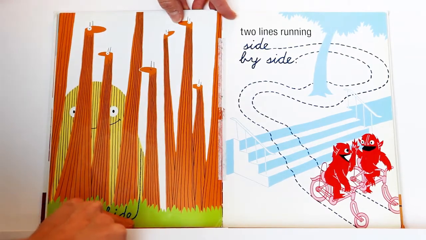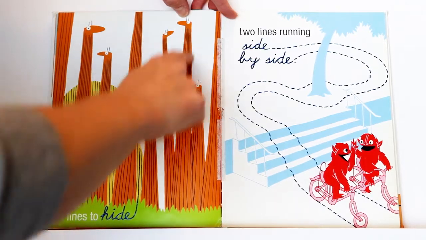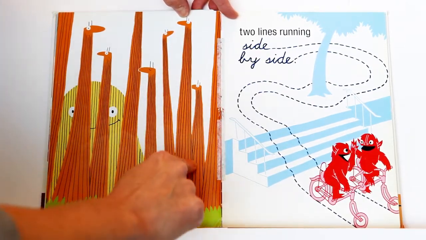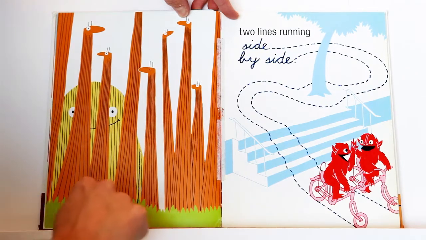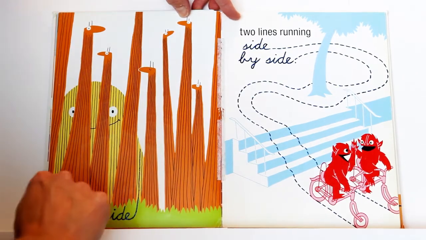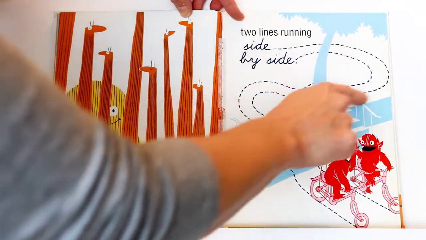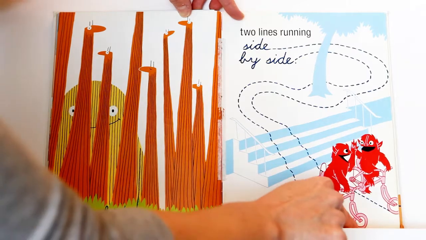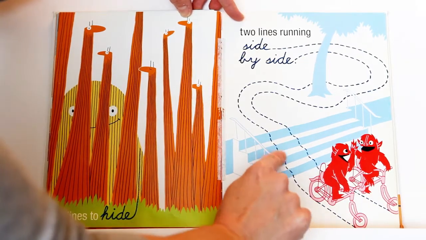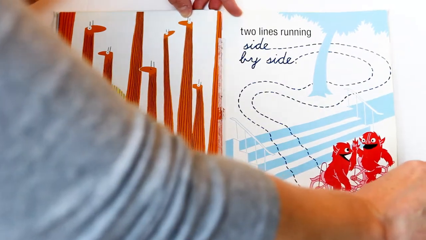Lines to hide. Oh, these guys kind of look like giraffes. Maybe their bodies are hiding in the grass. Two lines running side by side. These lines make up the bicycle's tire tracks.